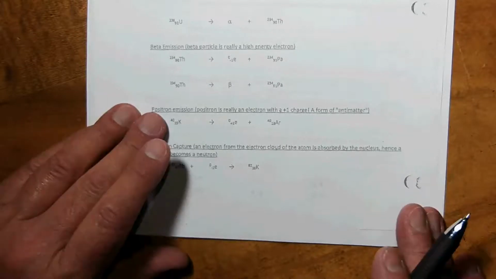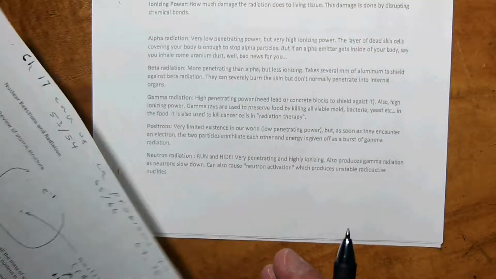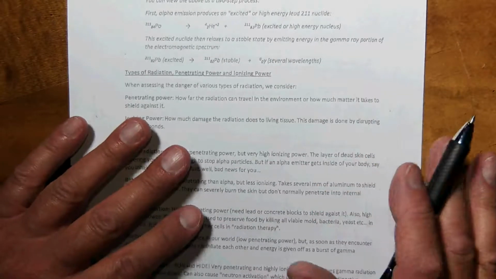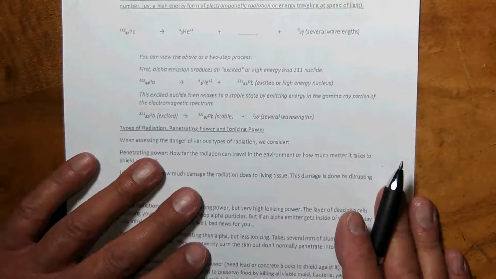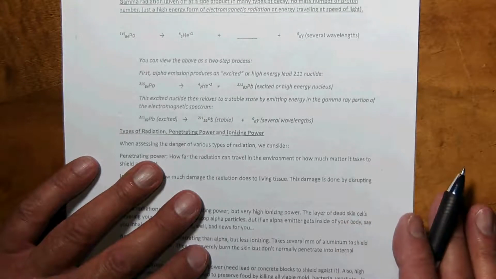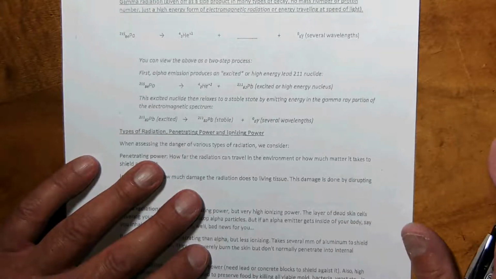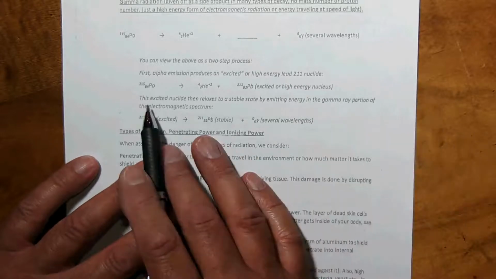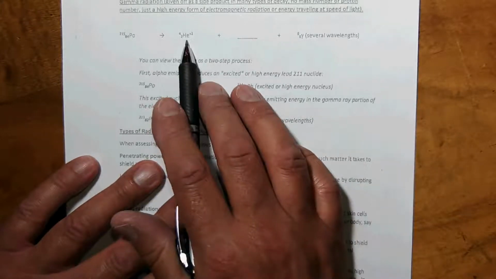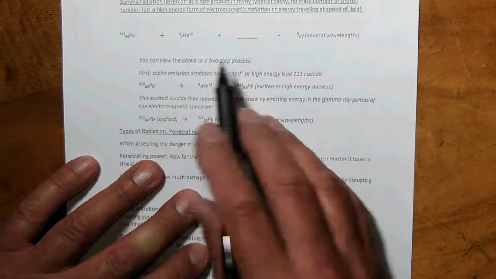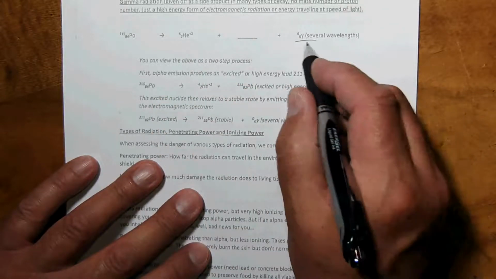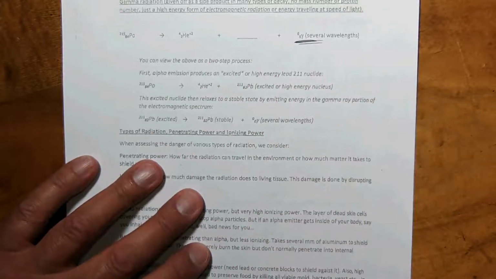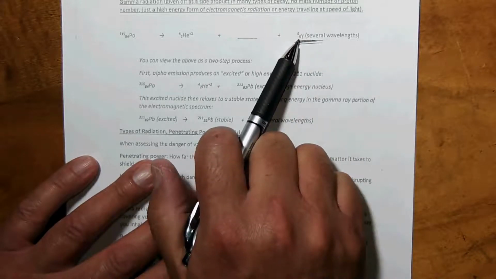So, one more type of radiation we have to talk about, and that is gamma radiation. Sometimes when things decay, they give off your alpha or your beta, what have you, and they also give off gamma radiation. Gamma radiation, how many protons is it worth? 0.